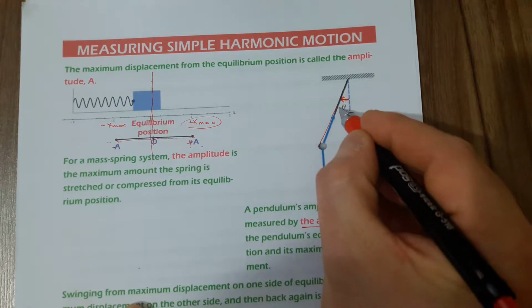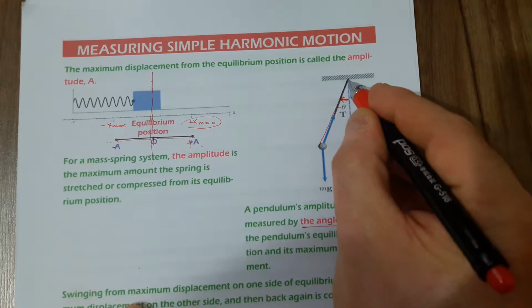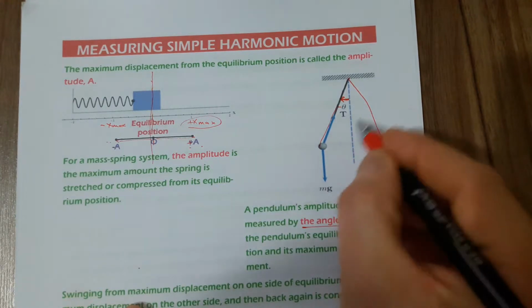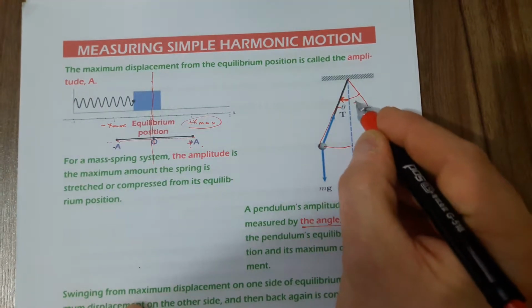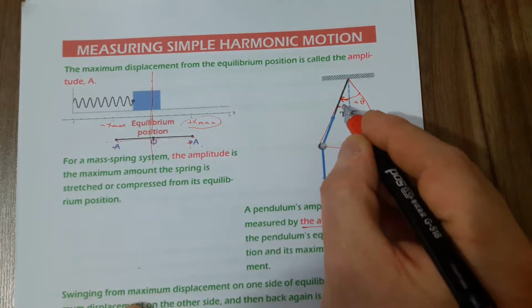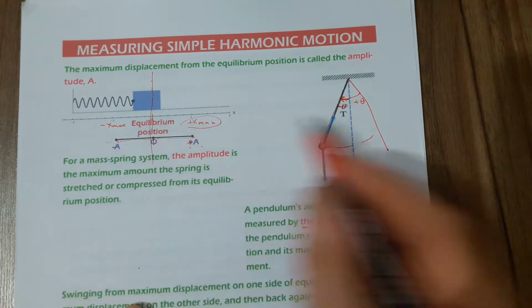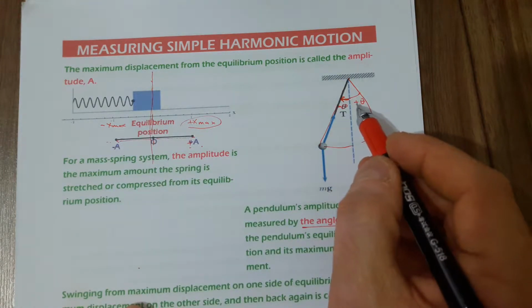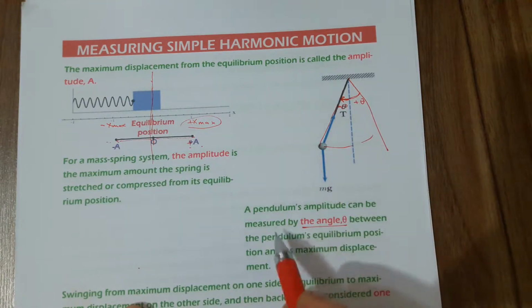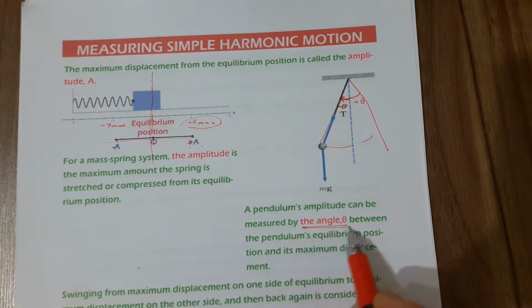On the left side it is negative theta, on the right side positive theta. So it is again the same as the simple mass spring system. Between the equilibrium position and the maximum displacement is the angle theta.